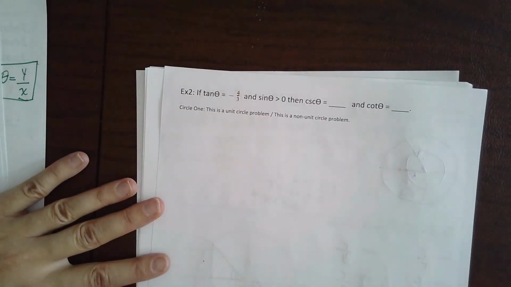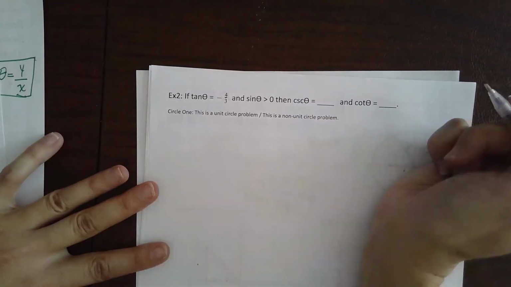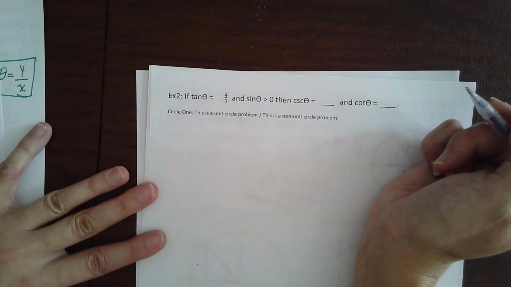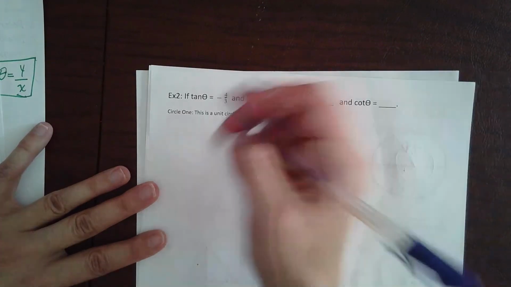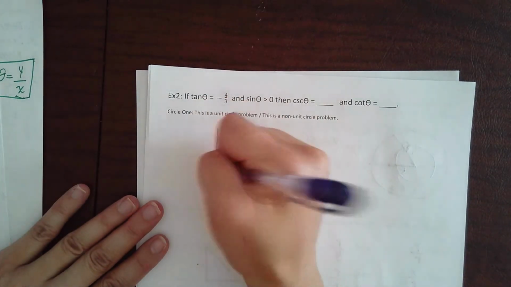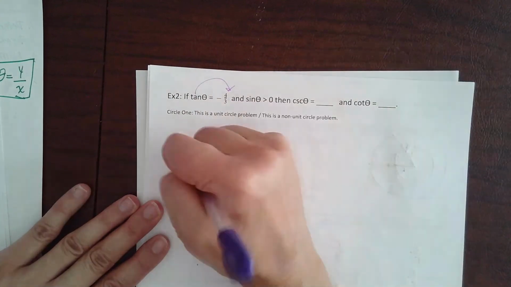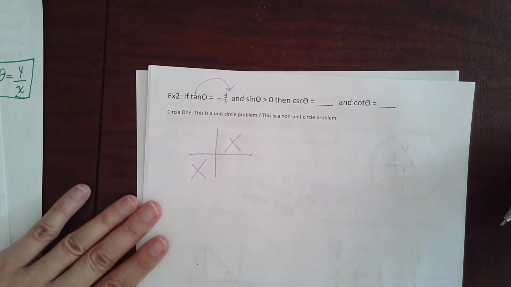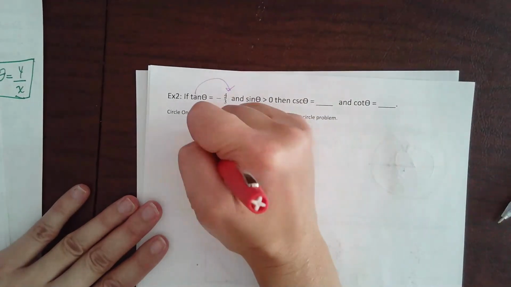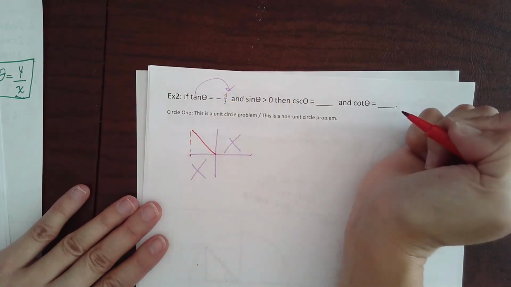Let's do one more and then we'll be done. So it's a little bit different. It says tangent of theta is equal to negative 4/3. Sine of theta is greater than 0. Then cosecant of theta is equal to something, and so is cotangent. All right. So if I know that tangent of theta is negative 4/3, first of all, what quadrant is tangent negative in? If you remember, we talked about tangent being positive in quadrants 1 and 3. Therefore, it's negative in quadrants 2 and 4.